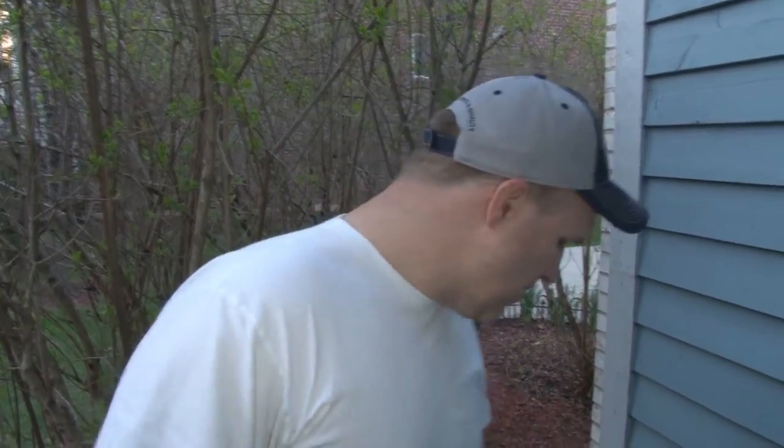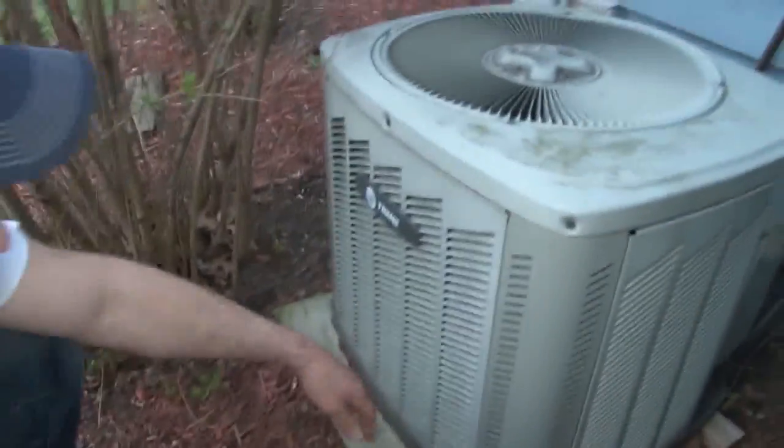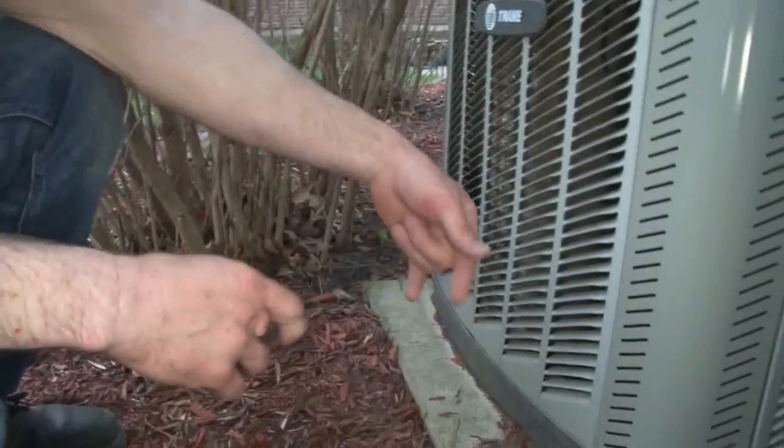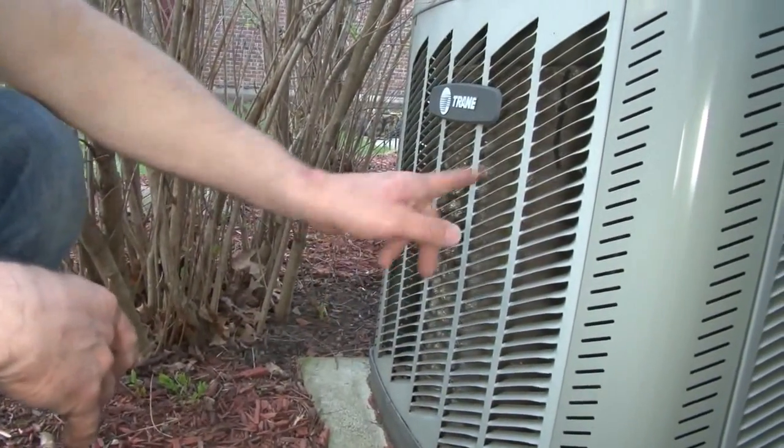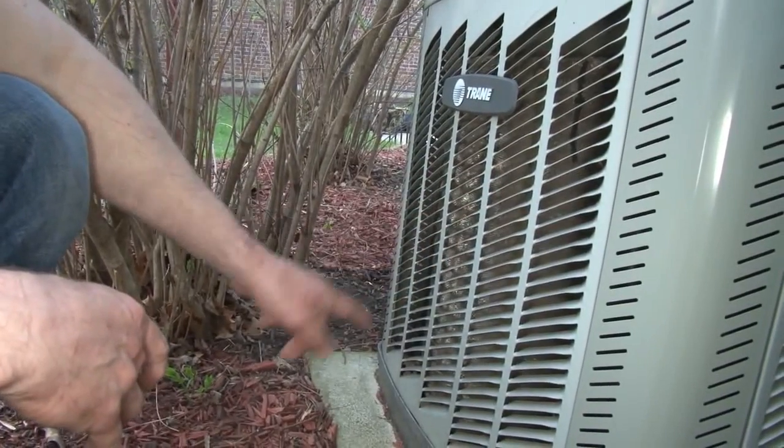Especially if this is the first time you're turning on your AC this season, a lot of times they get seized because they haven't turned on all winter. And if the fan is working, then the next thing you want to do is disconnect the power or turn the thermostat to off to get this condenser to shut off, and then clean the condenser coil.